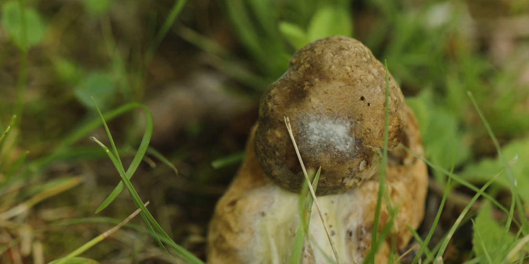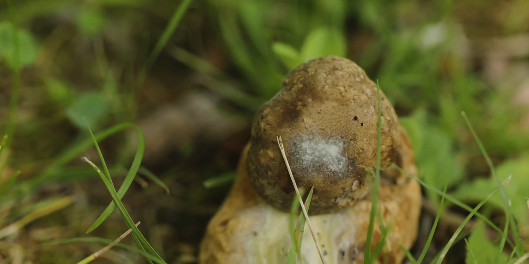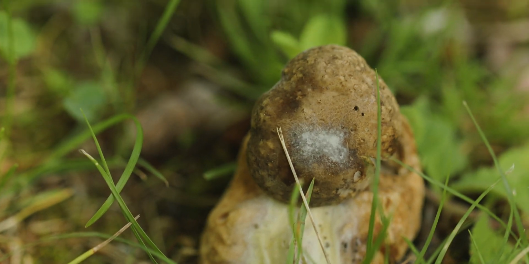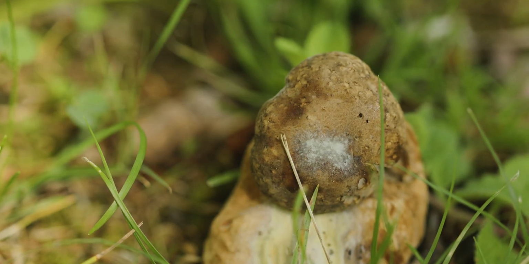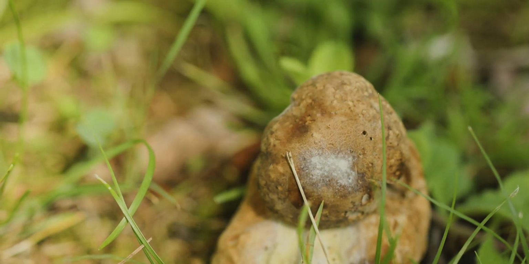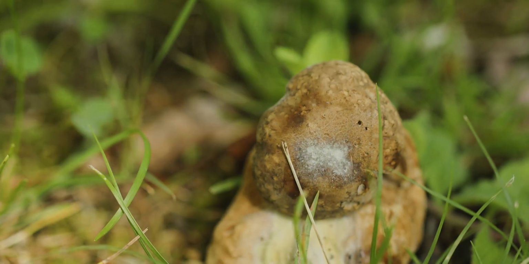And here you see some more of that Hypomyces, potentially Hypomyces infected mushroom. You see that kind of mold, white dust looking mold on it. That I think is characteristic of it, but I have to do some more investigation.